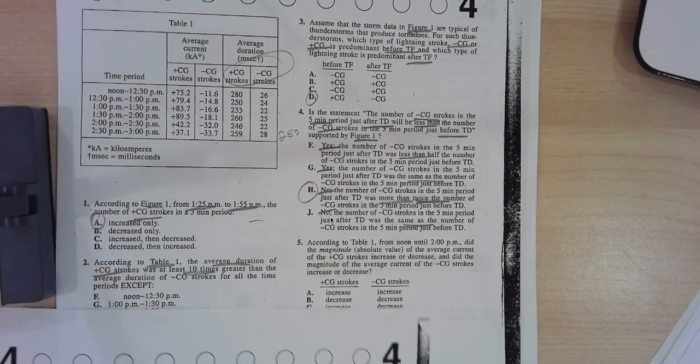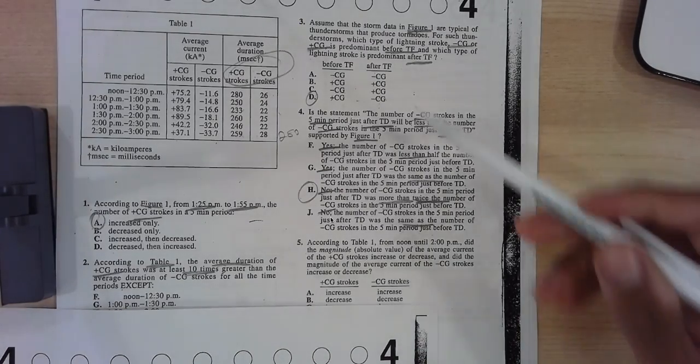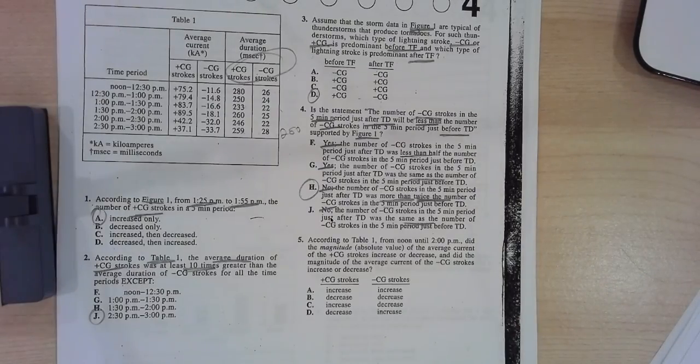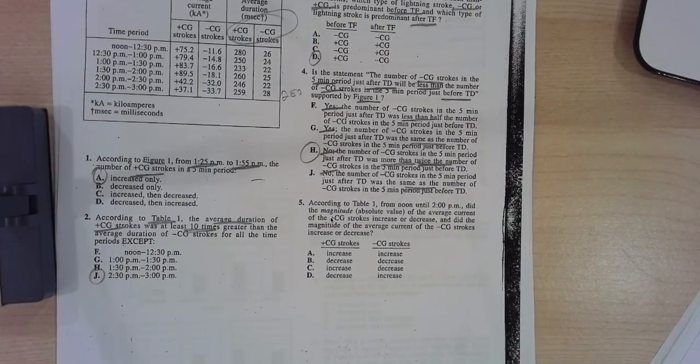So they're basically the same answer choices. So you don't read all of them. Just know the answer from this. Okay. Don't read all those answer choices. All right. Number 5. Who can do it?